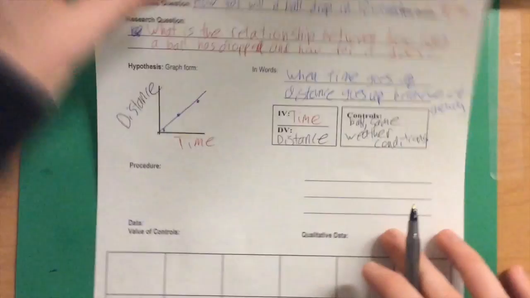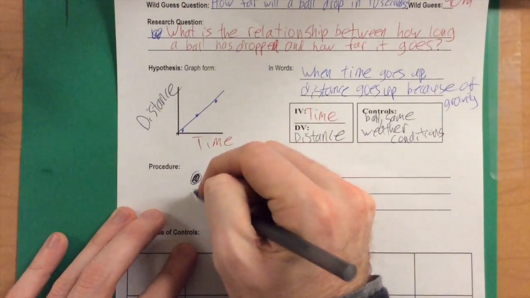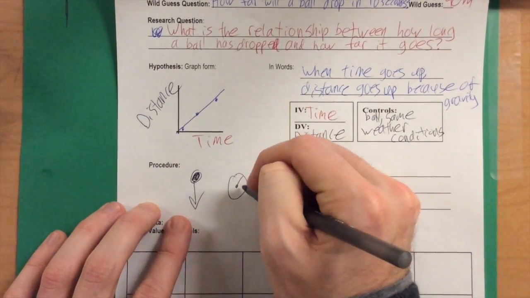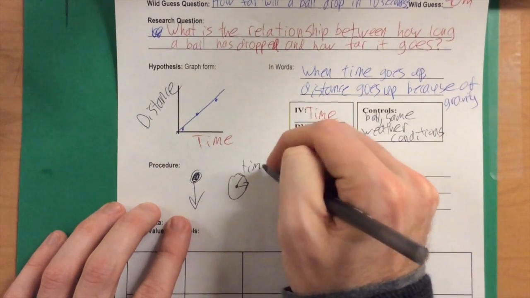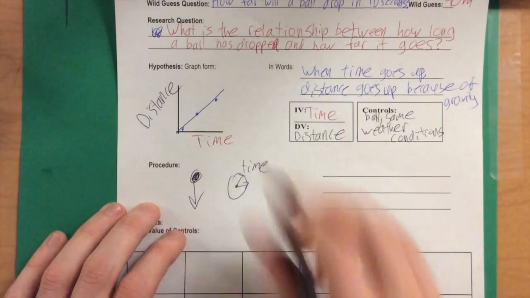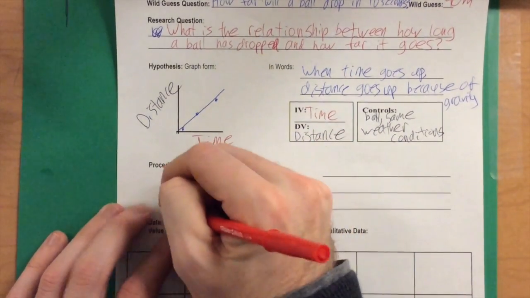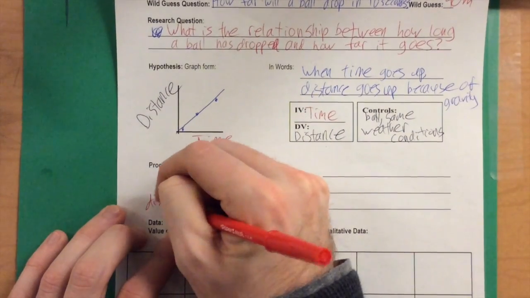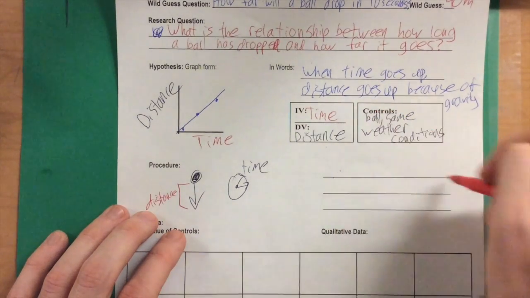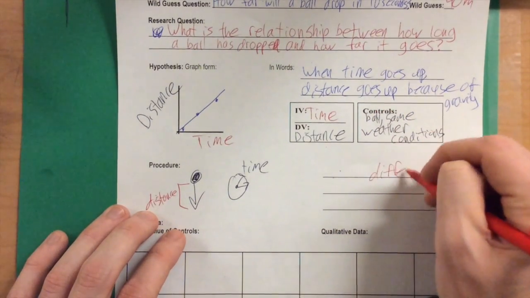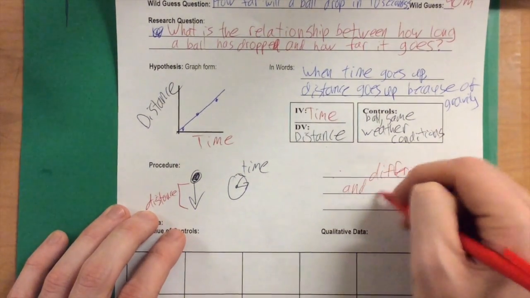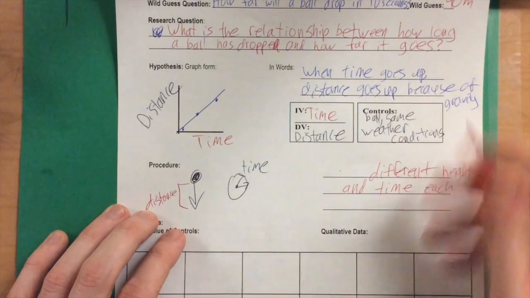So our procedure, we would want to draw it. We're going to drop a ball, right? Multiple different times, and we're going to time how long it takes. And you want to label your procedure drawing with, okay, we're going to time it, and then we want distance, right? So we're going to label that as well, distance. So it's very clear that we're timing how long it goes different distances. And in the procedure, I want you to say, we're going to drop the ball different distances from different heights and time each. Because then you'll get actual data.